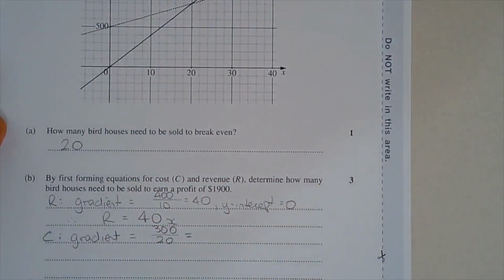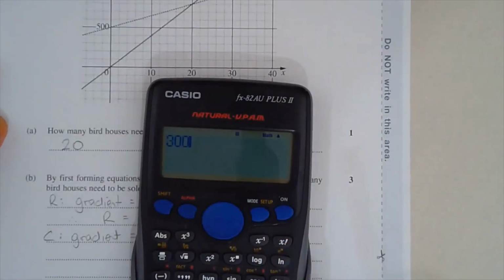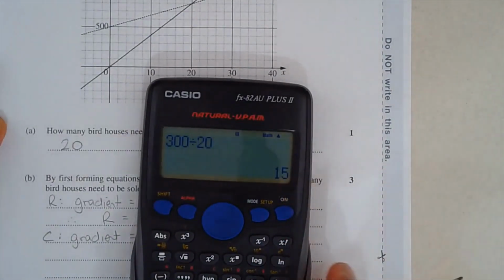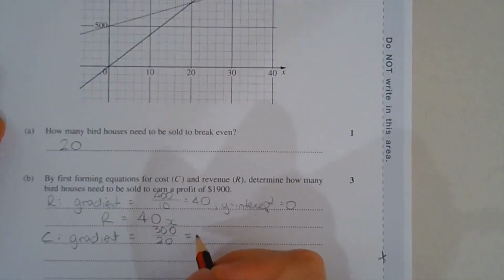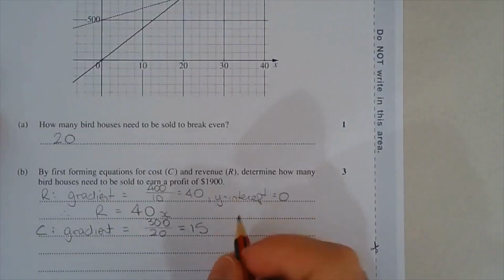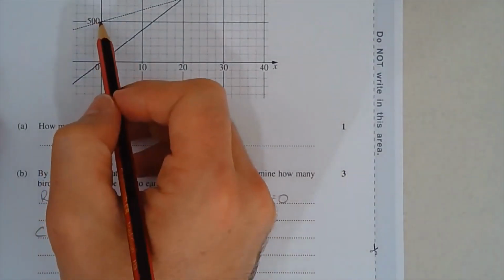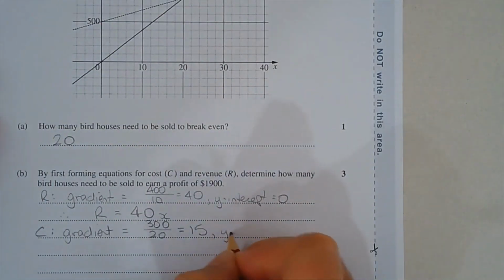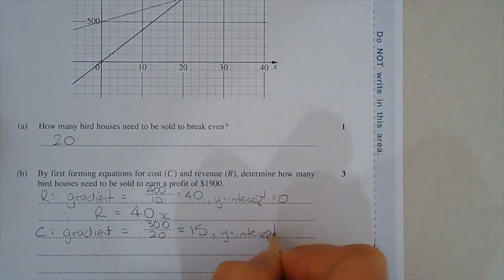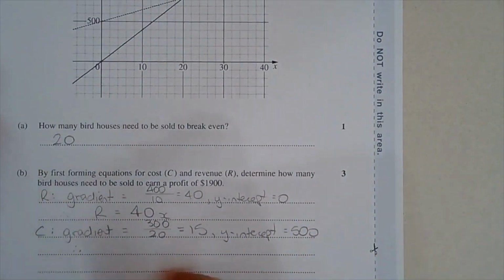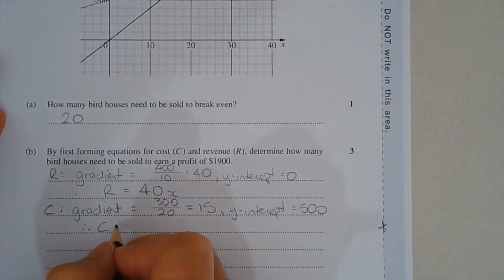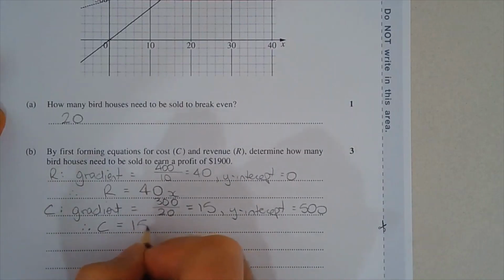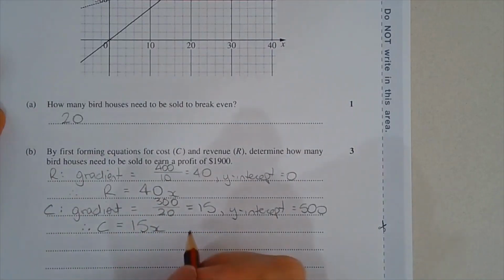300 divided by 20 should give us 15. And the y-intercept is here, 500. Therefore, cost C is equal to 15x, our gradient times x, plus 500.